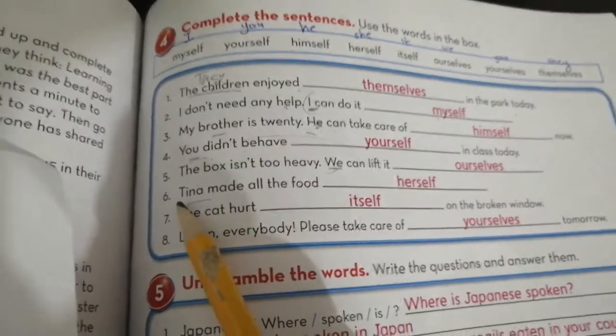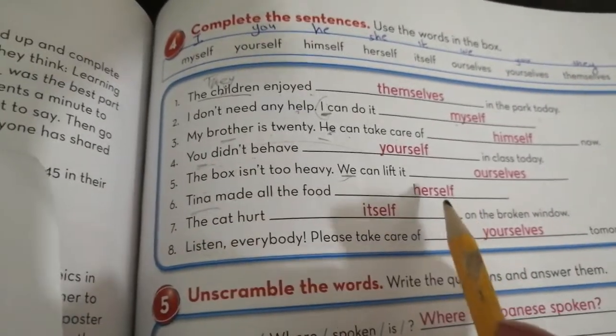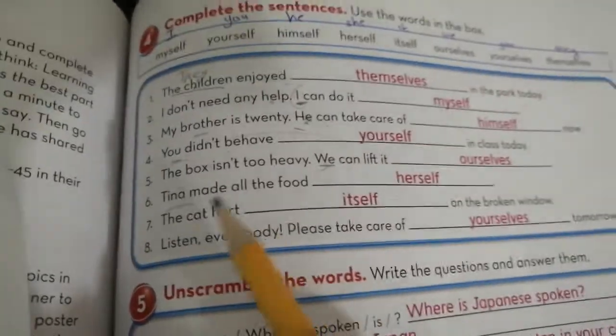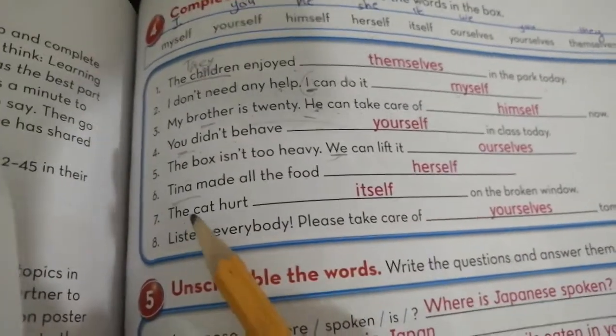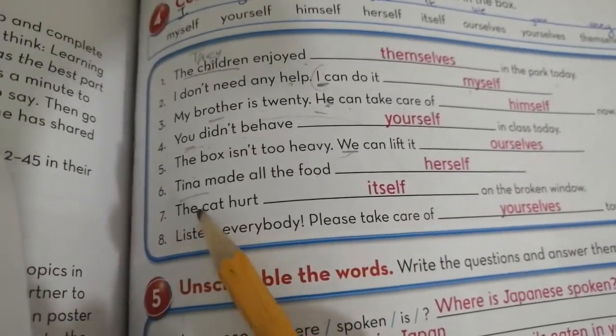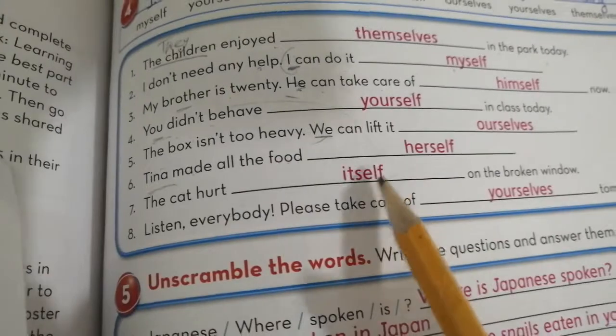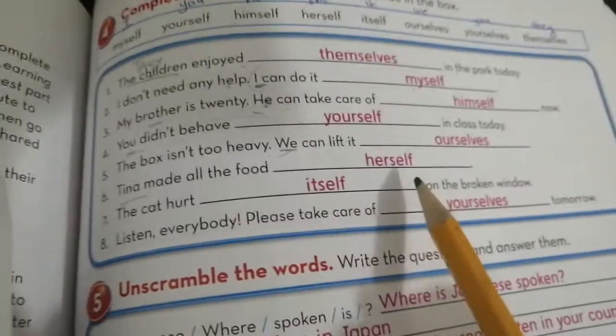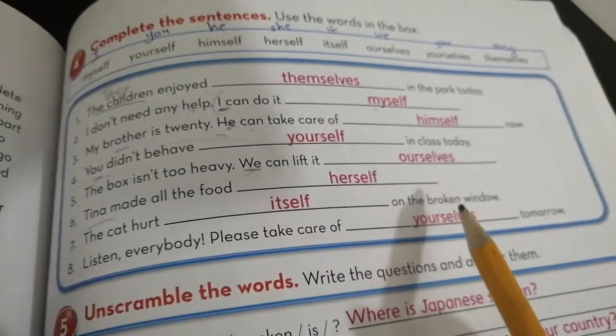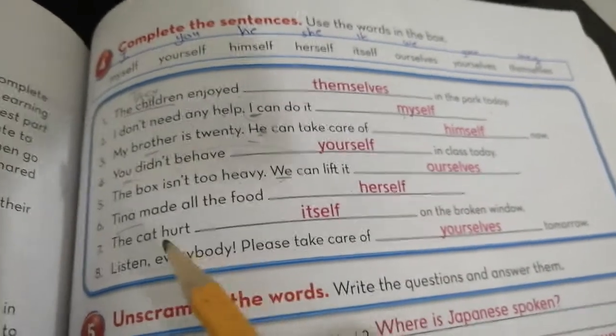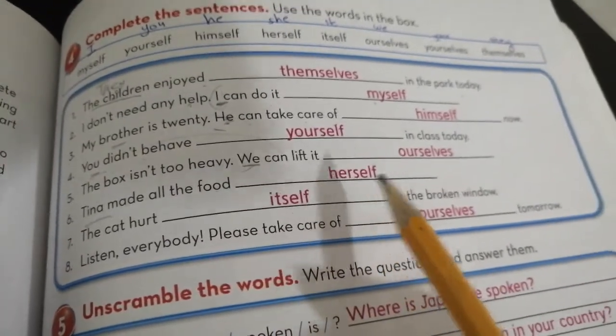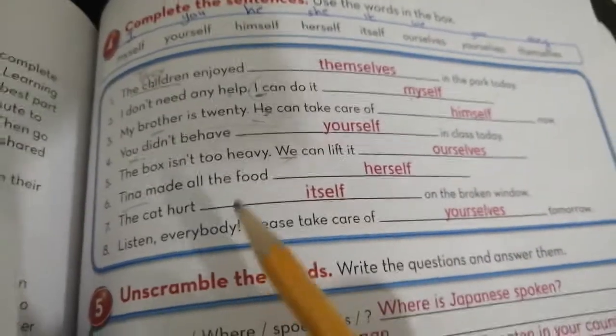Tina made all the food herself. Tina girls عملت هي كل الفود لحالها بنفسها. She مع herself. The cat. الcat هو جماد. it يعني it becomes with itself. The cat hurt itself on the broken window. يعني هي جرحت حالها من الأزاز الشباك المكسور.